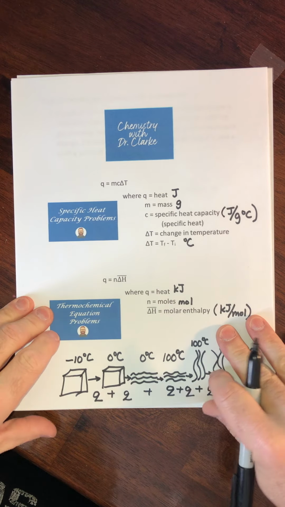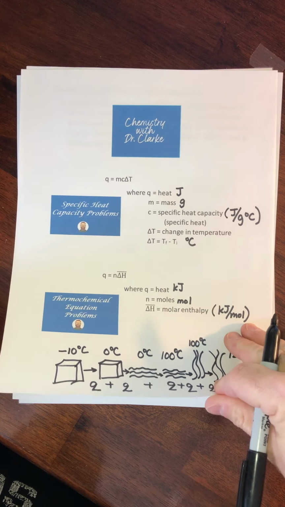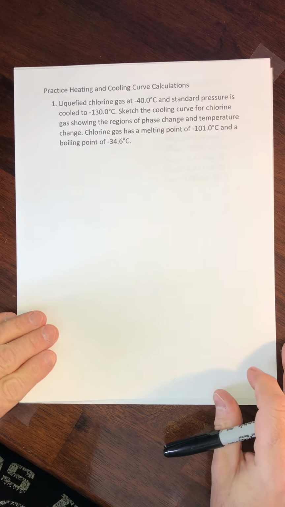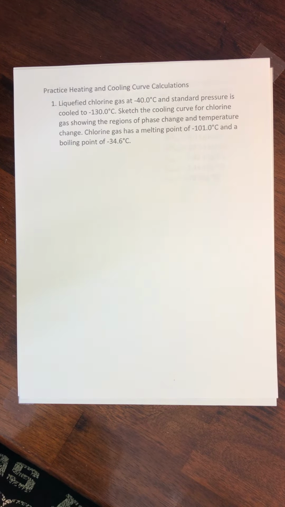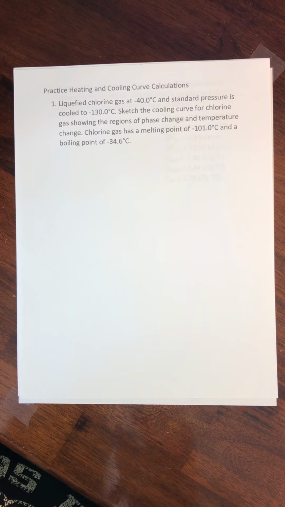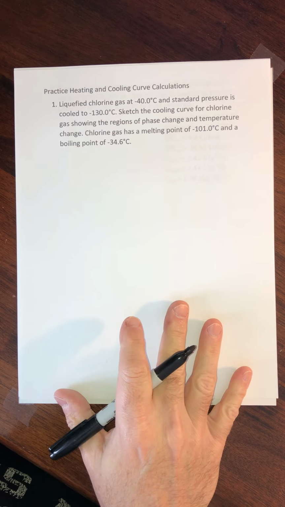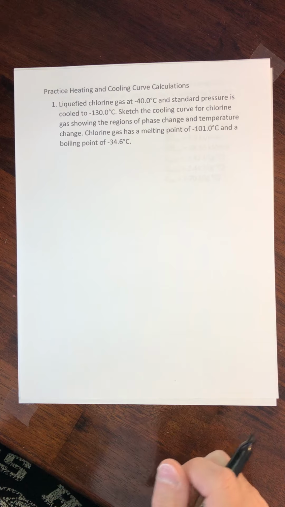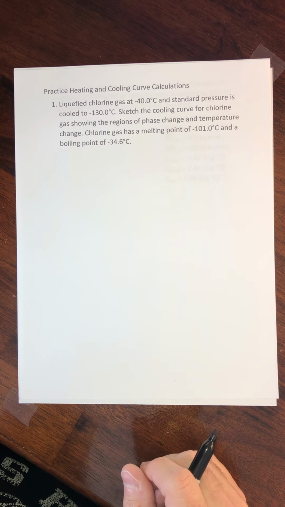So let's take a look at an example or two. For these things, the first step that you do is often just drawing the diagram, okay? We're going to organize our information into a heating or a cooling curve. It's a diagram that's just meant to organize our information. So that's what the first one is here. The first one does not ask you to do any calculations. It just wants you to organize the information into a diagram.